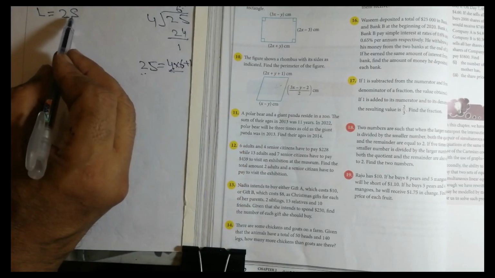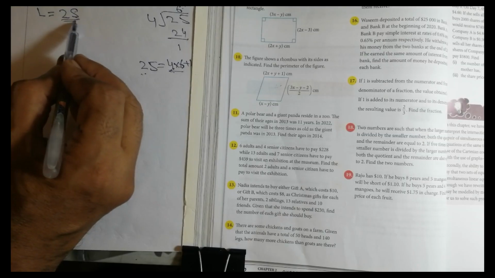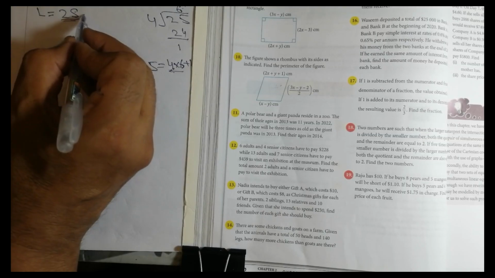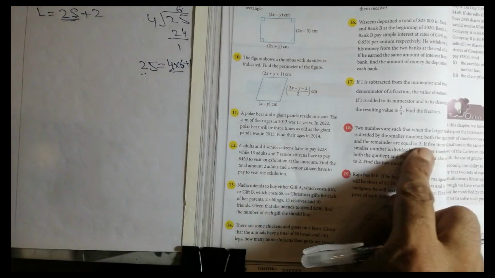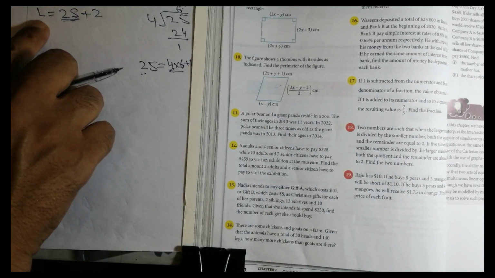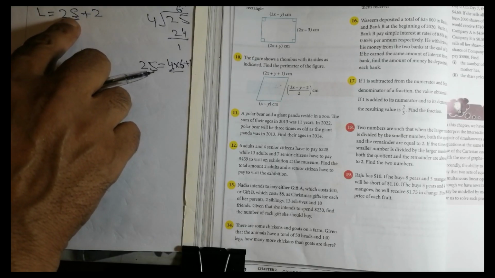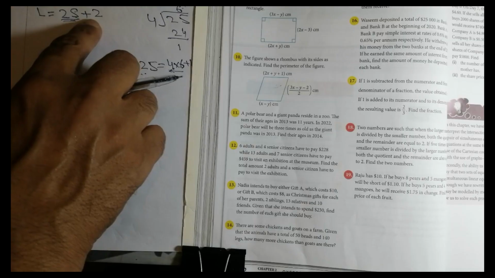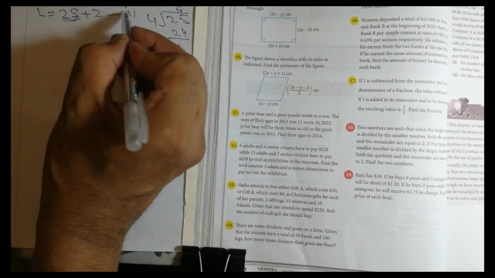Similarly here, s is the smaller number, multiplied by quotient, plus 2, which is remainder. In the question it is told that remainder is equal to 2, so we wrote the larger number equal to the smaller number into quotient plus remainder. This is equation number 1.